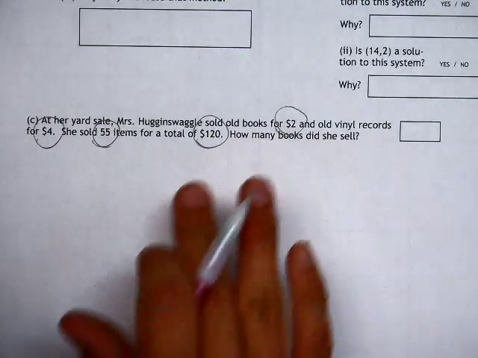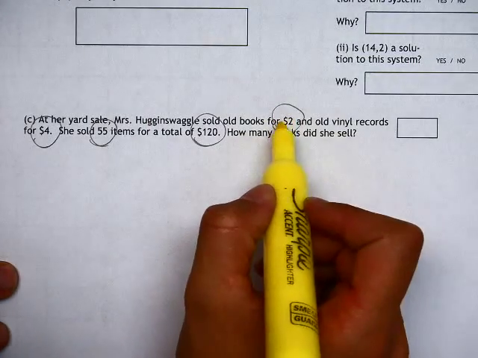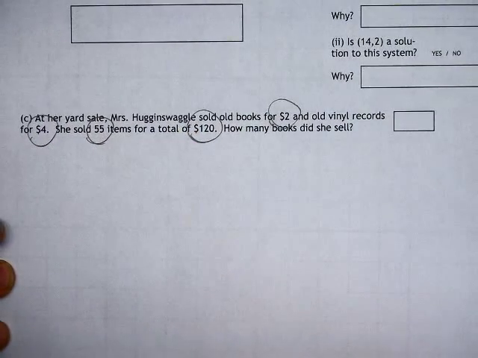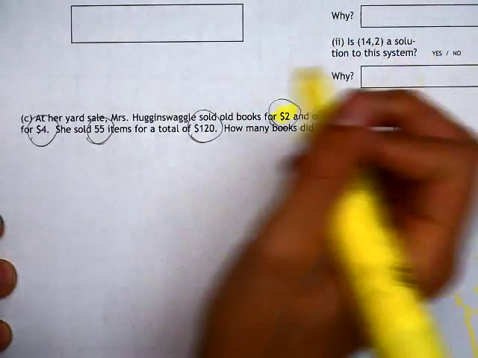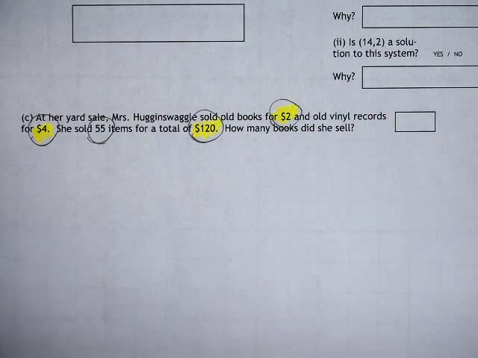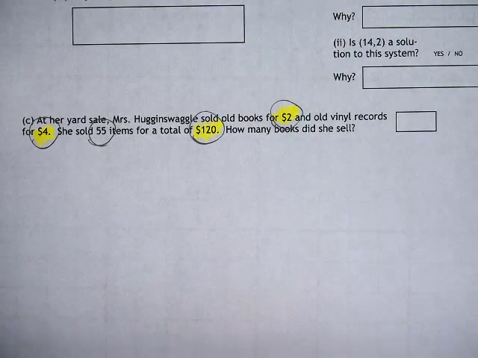So by the time we look at all of those items, we need to figure out which ones belong together. For instance, if you look carefully, 2 is a number of dollars, 4 is a number of dollars, 120 is a number of dollars, which means we have some common units: dollars, dollars, and dollars. And those common units should always go together in the same equation. So if we read and synthesize, we know that it costs $2 for an old book, $4 for an old record, and a total of $120.